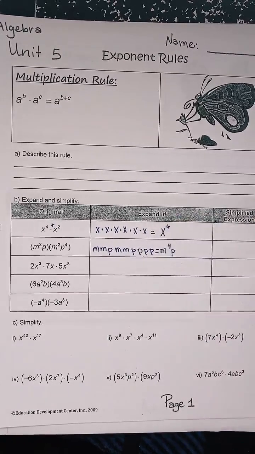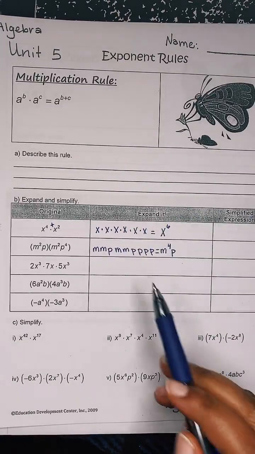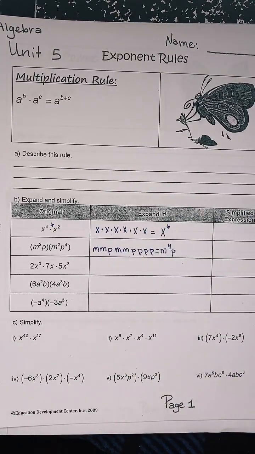And then we have P. So P to the what power, you guys? Good. User said M to the fourth. And P to the fifth.